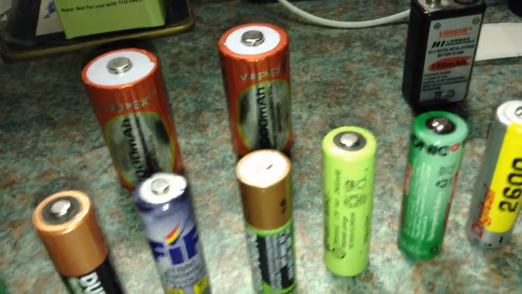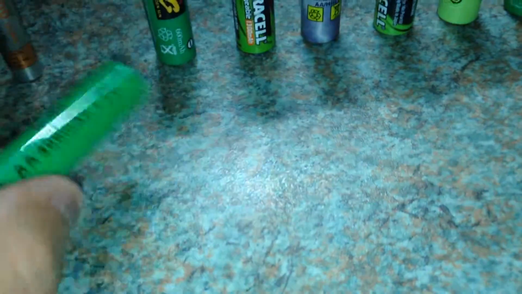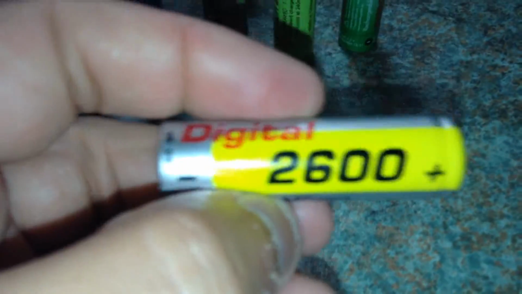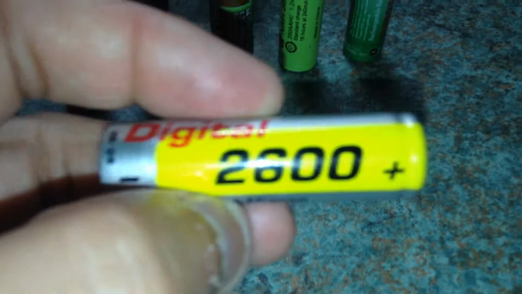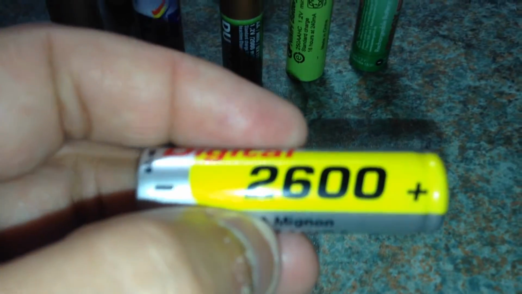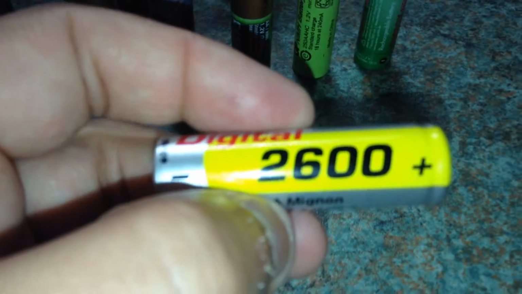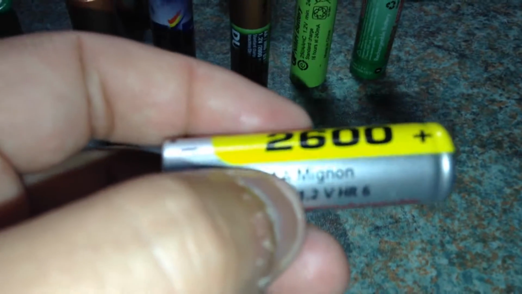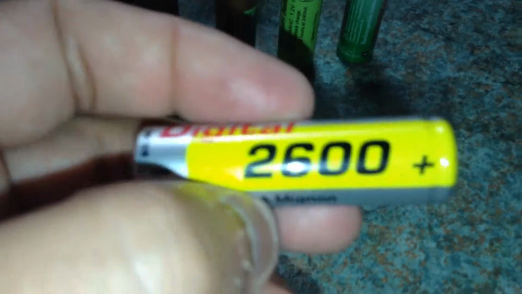Now, if I compare the weight of the 400 milliamp hour battery to the 2600 milliamp hour battery, this battery is much heavier than the 400 milliamp hour battery, so it is better quality. It has more active ingredients in it, so it can store more energy.